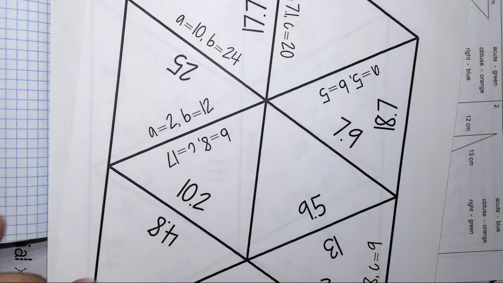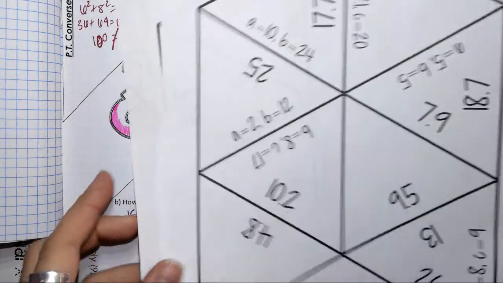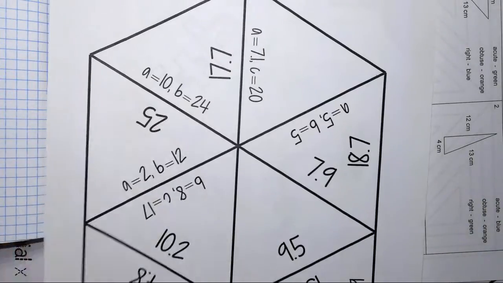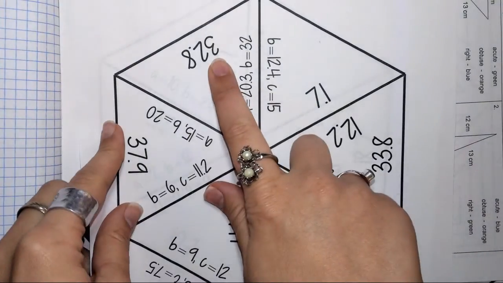Everybody gets 2. They're 2 different pages, so we get 2. One says 17.7 at the top. One says 32.8 at the top.